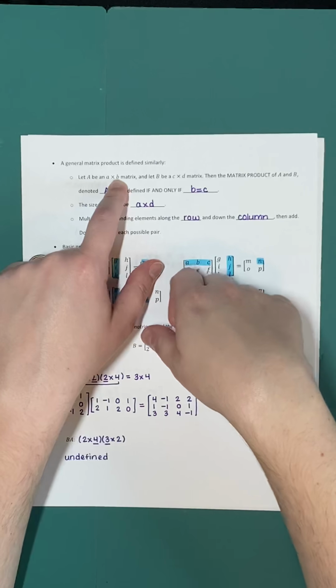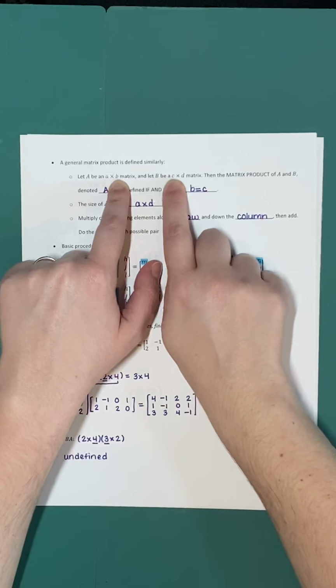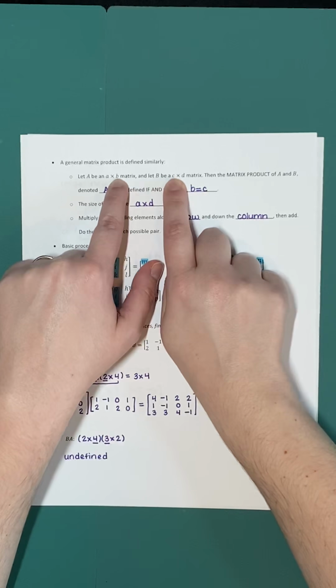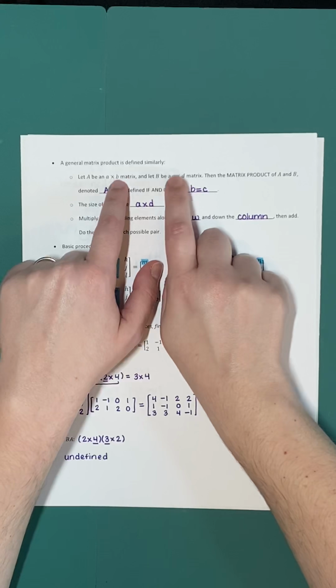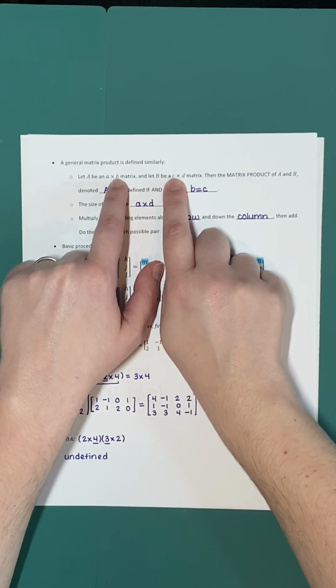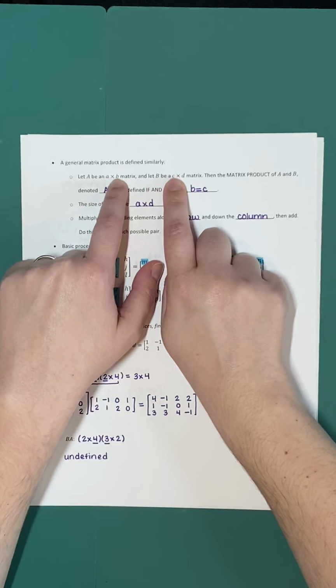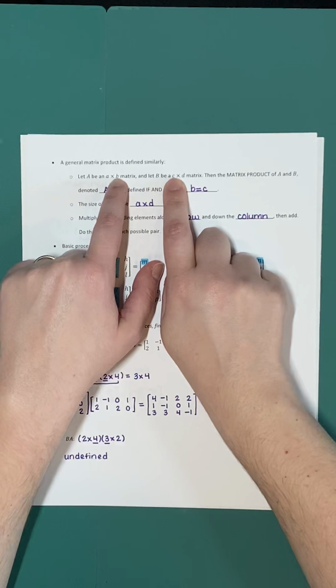So I have the B on the inside, I have the C on the inside. The multiplication of these two matrices will only be defined if those two numbers are the same. In other words, if B and C are the same number. If they are different, matrix multiplication is not actually defined for these two matrices.